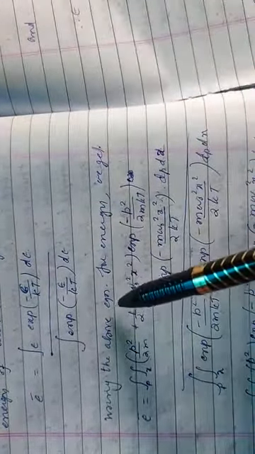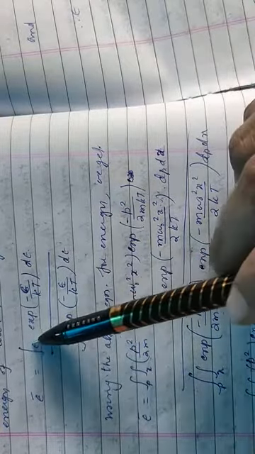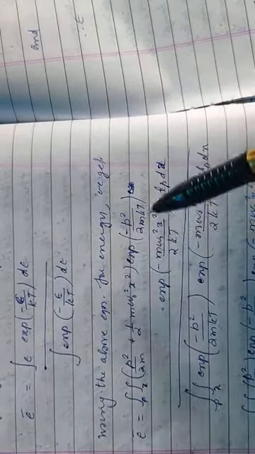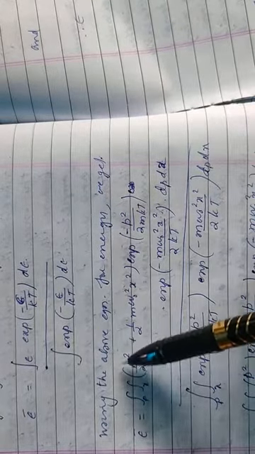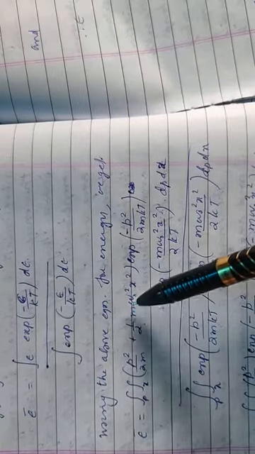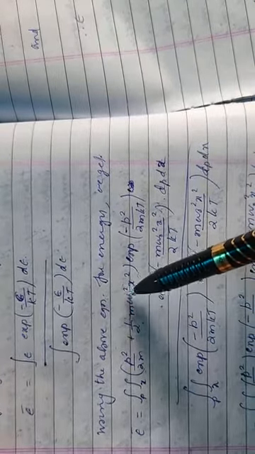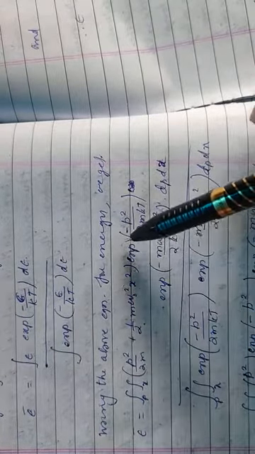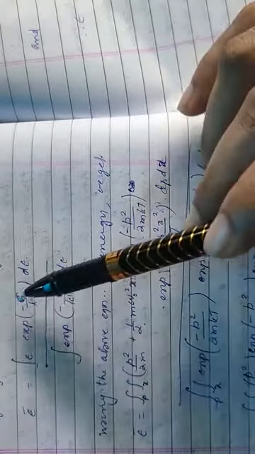Using the expression for energy that we have written, we use it in this average energy expression. Here, instead of E we substitute p squared by 2m plus V of x, where V of x is half m ω0 squared x squared, and it also appears in the exponential terms.